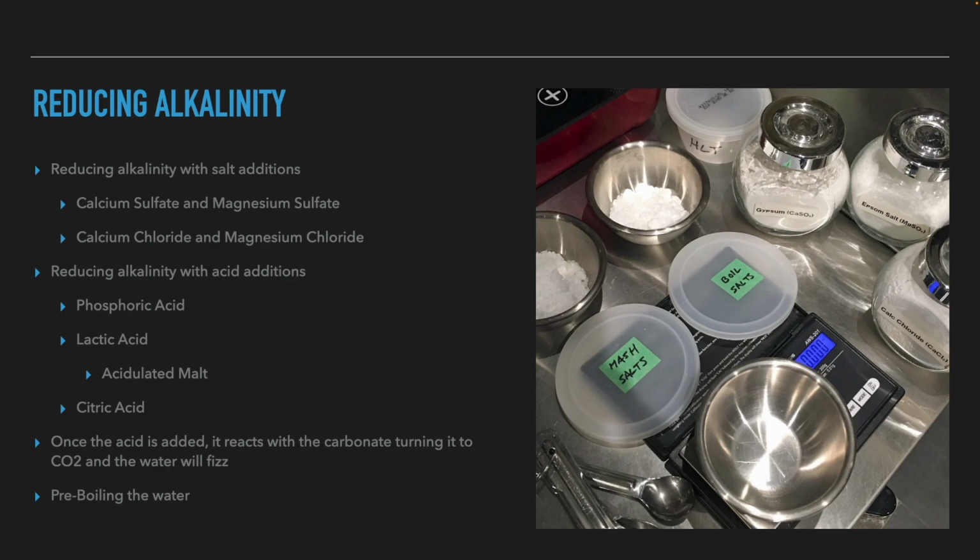Boiling the brewing water is also a possibility. Since the amount of carbonate depends on the CO2 equilibrium, boiling will remove CO2 along with other gases, which will make the carbonate precipitate out of the solution and reduce the alkalinity.